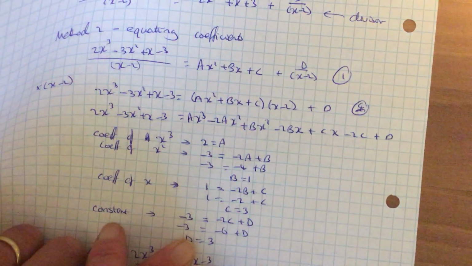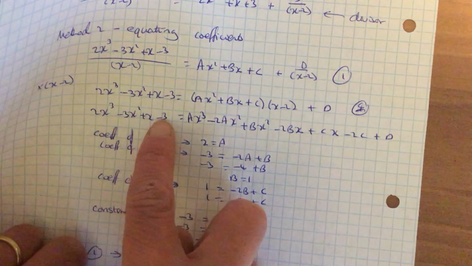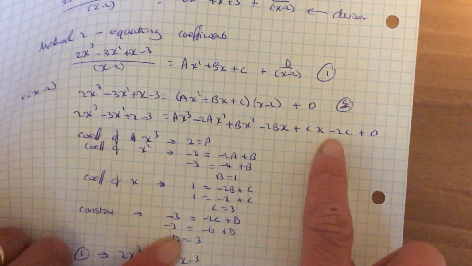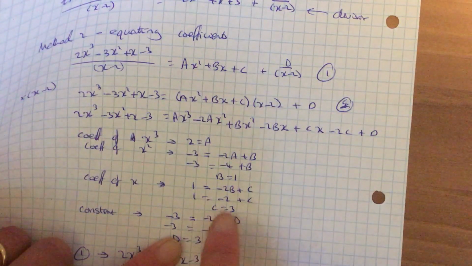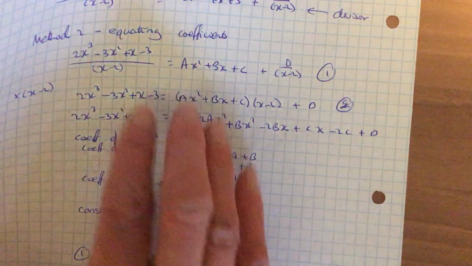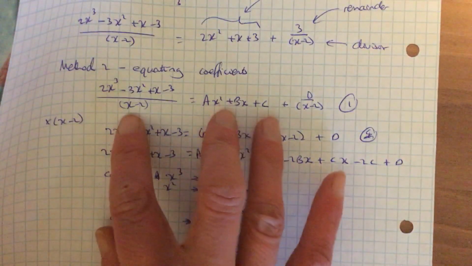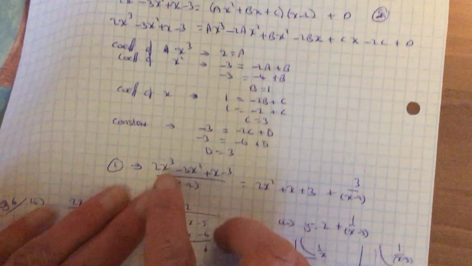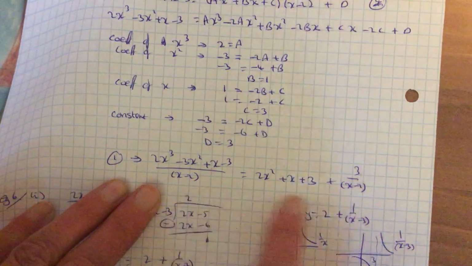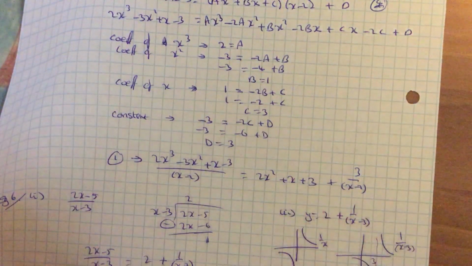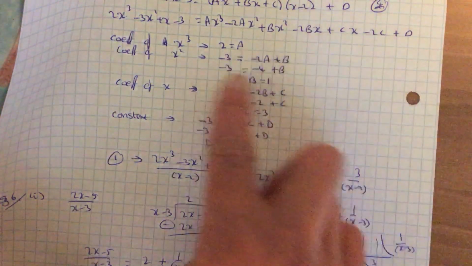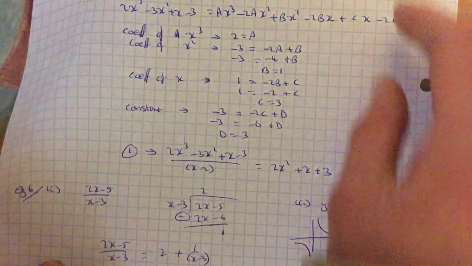Now do the constant, that's the number on its own. On this side, it's a minus 3. On this side, it's minus 2c, add d. Put your c in and work out your d. Then go back up to your initial setup. You've now got your a, b, c, and d. So just plugging it in and you get the same answer as before. A bit more cumbersome, I think, that way, but that really is your own choice.